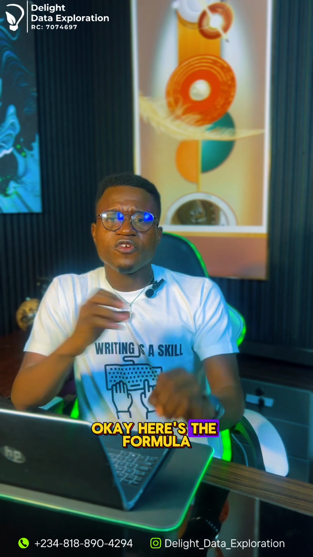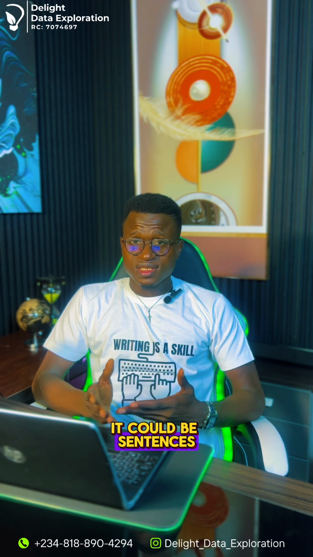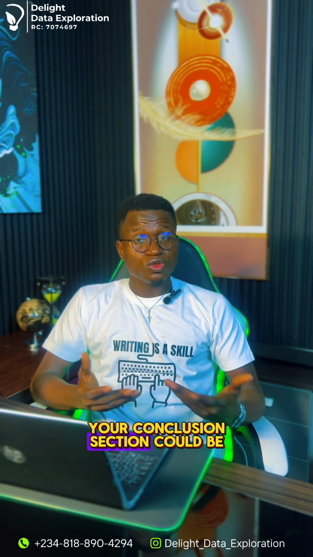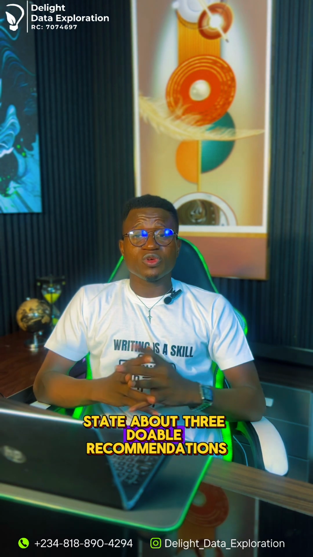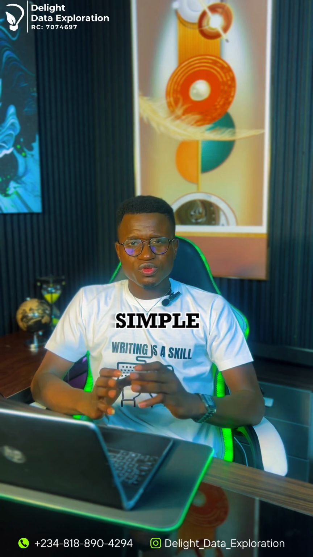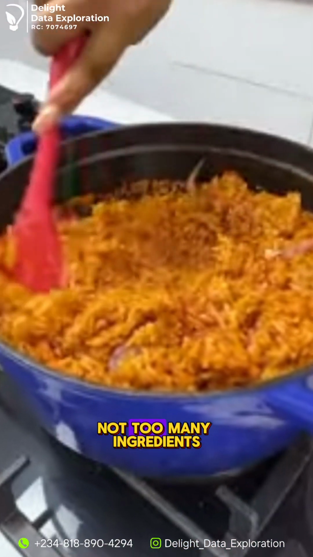Okay, here's the formula that actually works. In your first paragraph, state your main finding in fresh, confident words. In your second paragraph, state why this matters to real people. It could be paragraphs, it could be sentences, depending on how long your conclusion section is. Your third paragraph now, be specific. State about 3 doable recommendations. Your fourth paragraph or your fourth statement, have one clear direction for future research. Simple, focused, powerful, like a good jollof. Not too many ingredients, but everything working together perfectly.